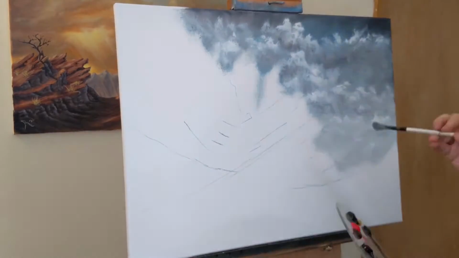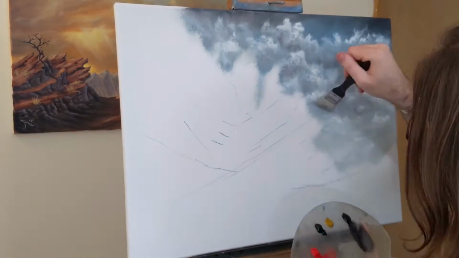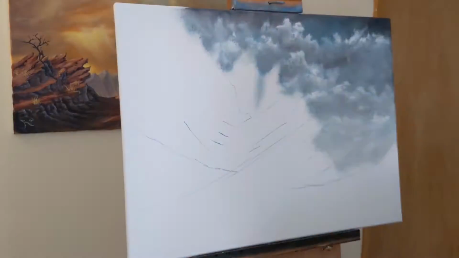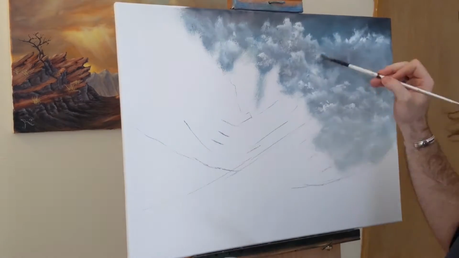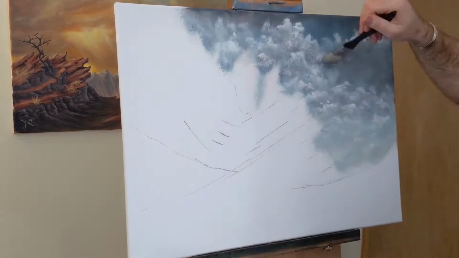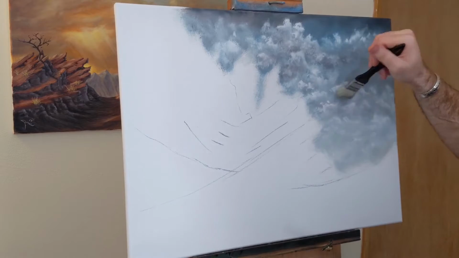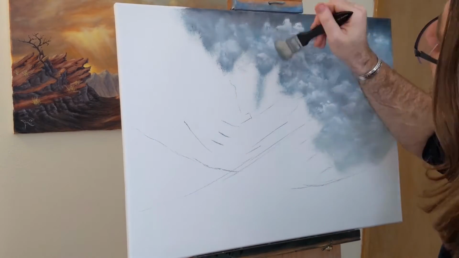Sometimes I have a tendency to overwork things, and in hindsight I almost wish I would have just stopped the sky right here, but I'm happy with how the painting did end up. Those last little bits of highlights, maybe they were a little bit too much. I wish I would have kept a little bit more shadow in the sky, but I think in the end it turned out really, really well.